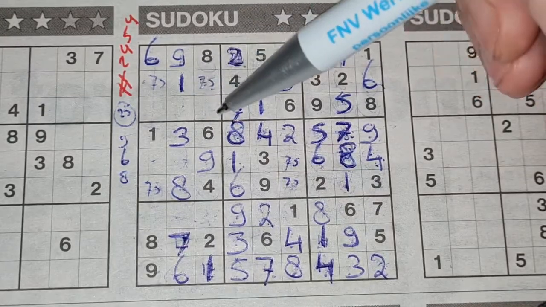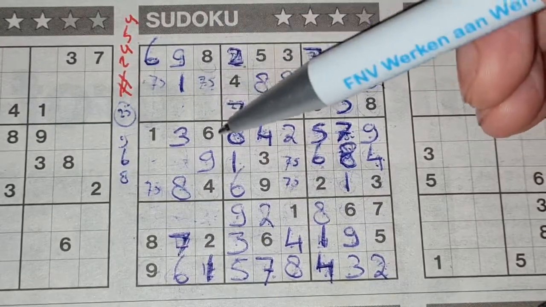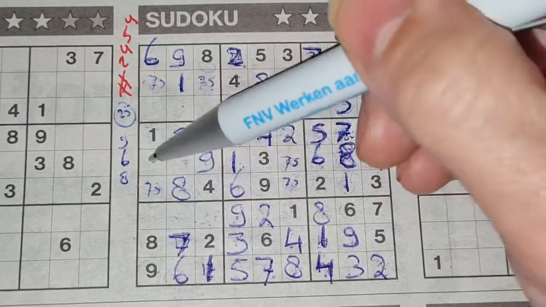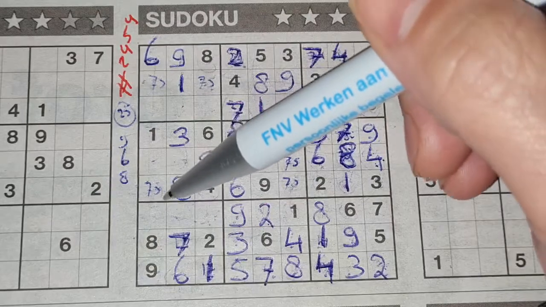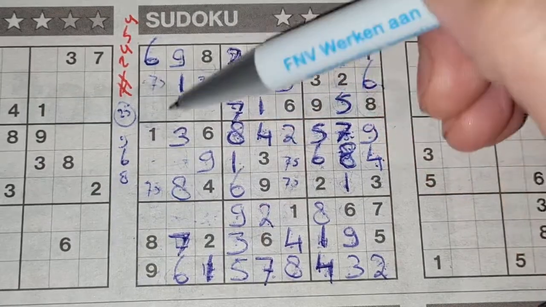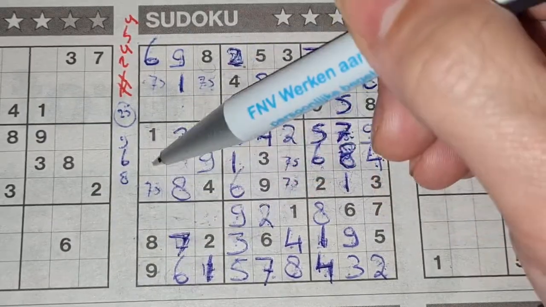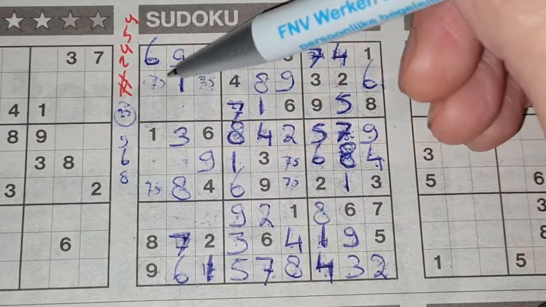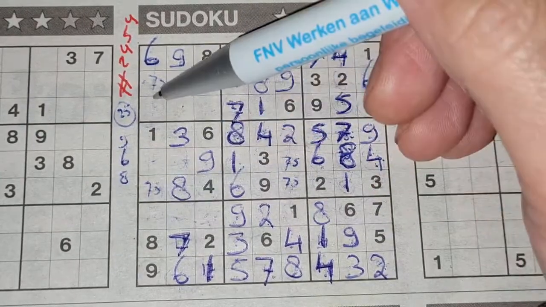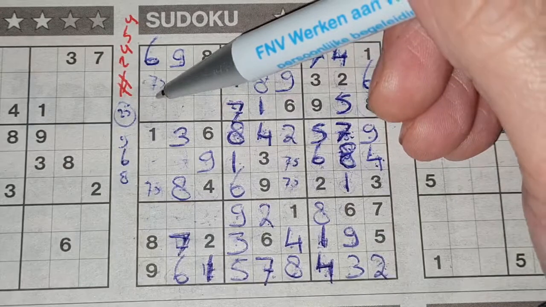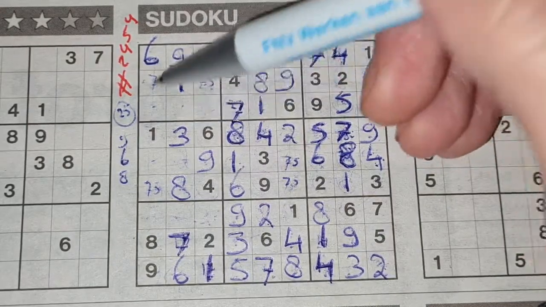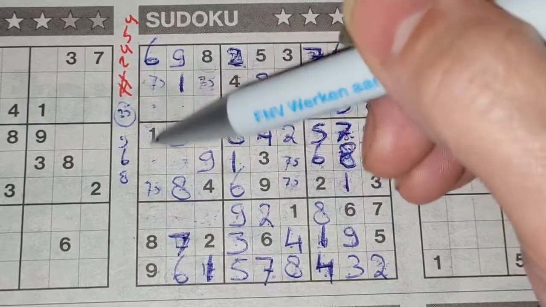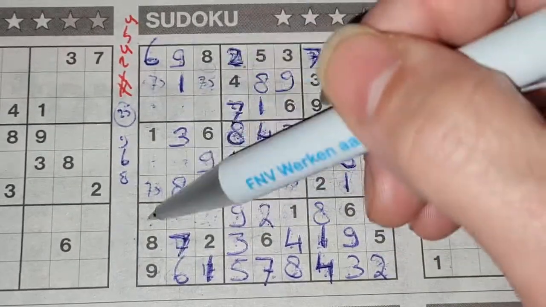7 and a 5, so the 2. Okay. What are the other 3 numbers? The 2 is missing. 2 in the first column. The 3 is missing. 3, and the 4 is missing. 3 missing numbers in the first column.